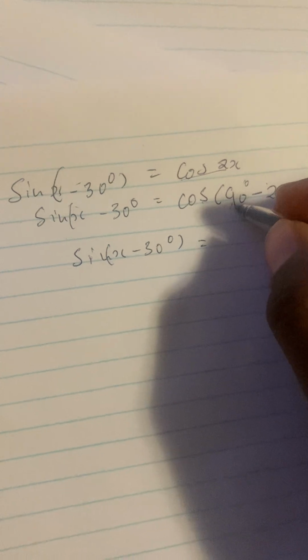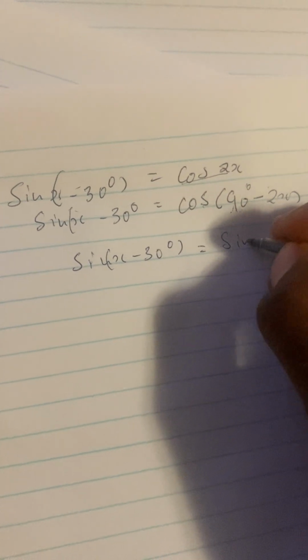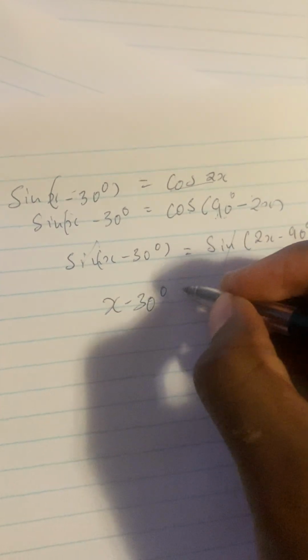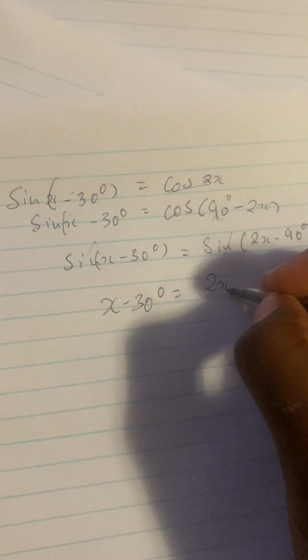When we have 90, our trig ratio has to change to sine, so sin of 90 minus 2x. So this one will cancel this one, and we have x minus 30 degrees equals 90 minus 2x.